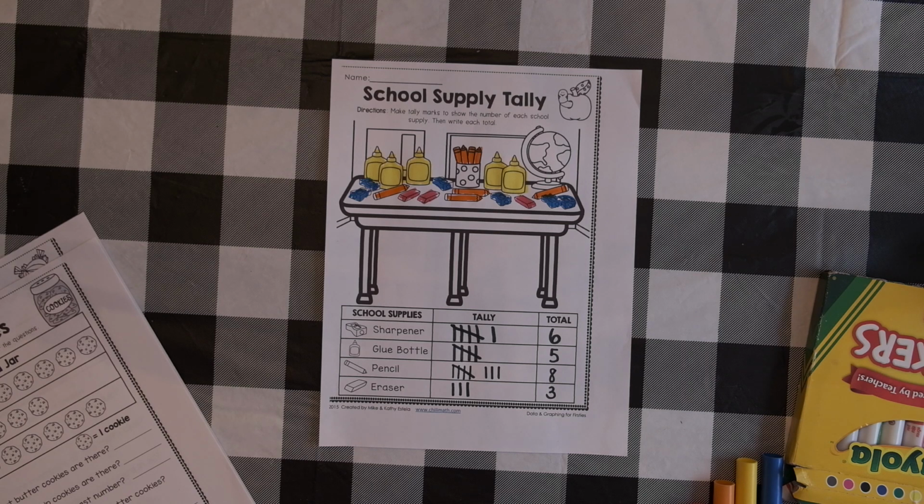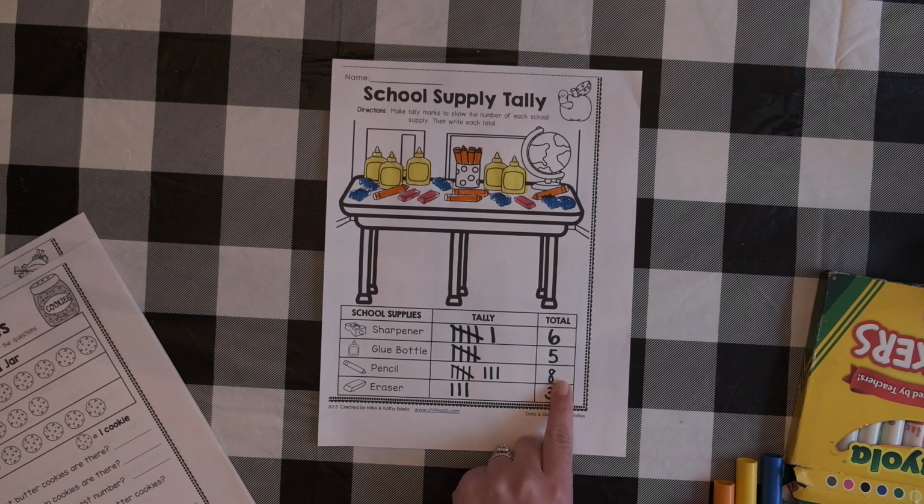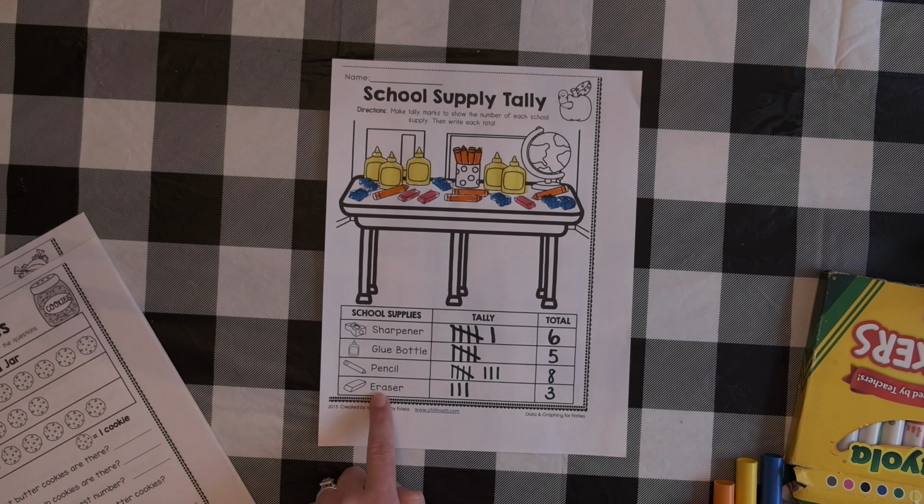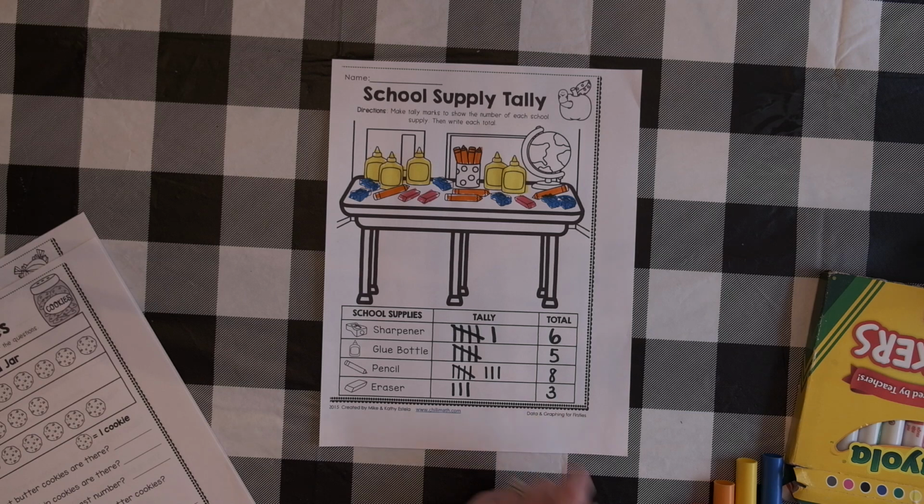So if we look at this, and I said, boys and girls, what school supply had the most on the desk? Take a look at this table and tell me what you think. I hope you said pencil, because if you look at our total, the pencil has 8. And what if I said, what supply was the least? You would say erasers. That's right, because it's the lowest number.